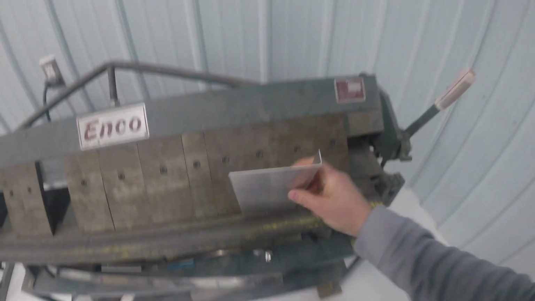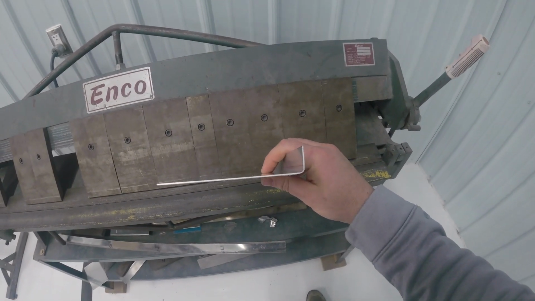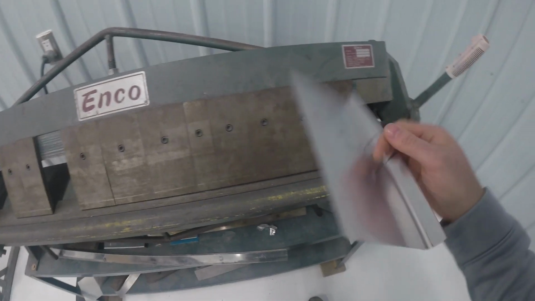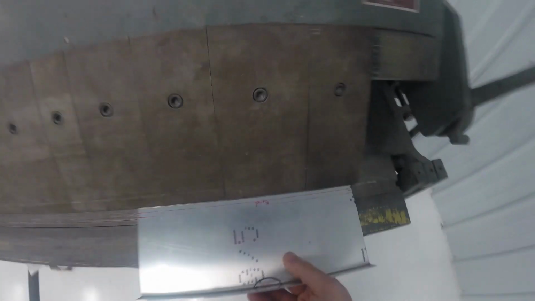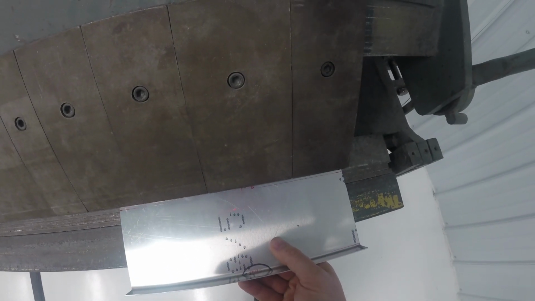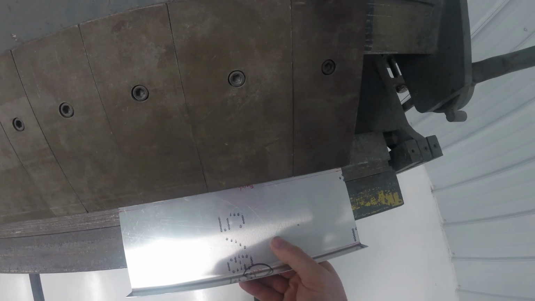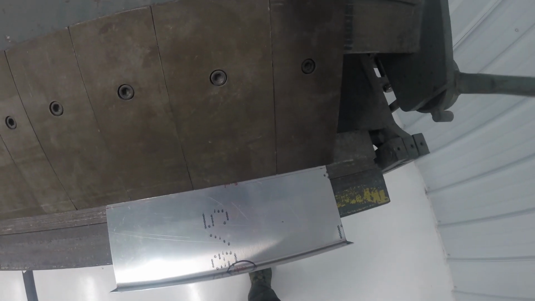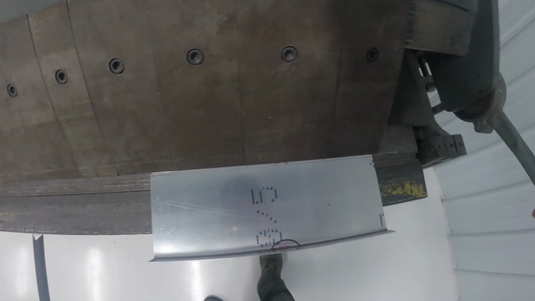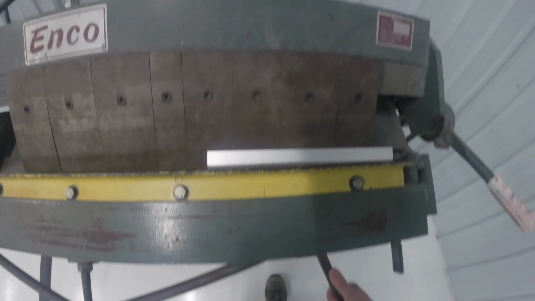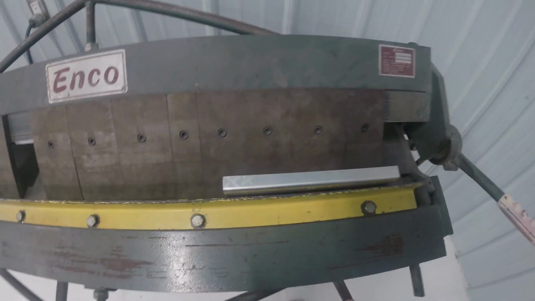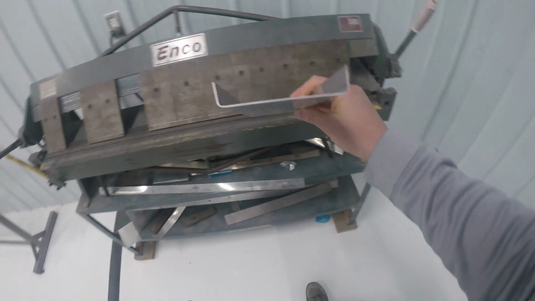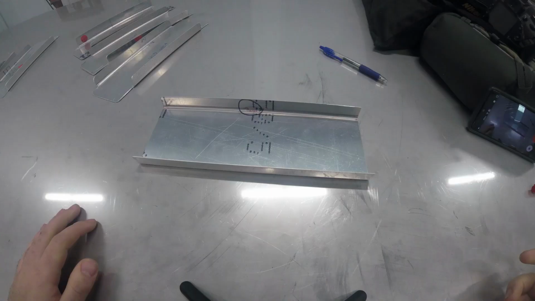Hang it up. We're going to check. It's pretty close to a 90. It'll be close enough for what we're doing. So next we're going to flip it over and do our next bend. Line it up with our sight line again. Clamp it down. Lined up, bring it up. And just like that, we've got 2 bends in there.